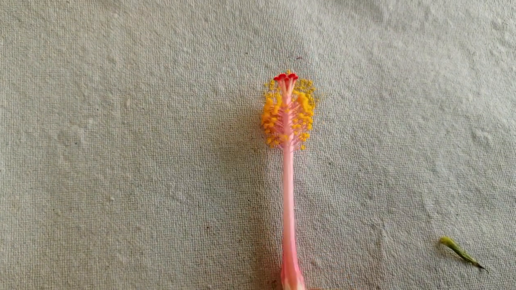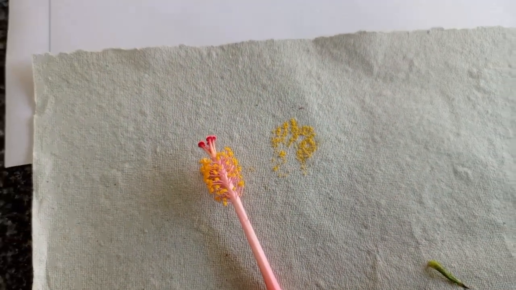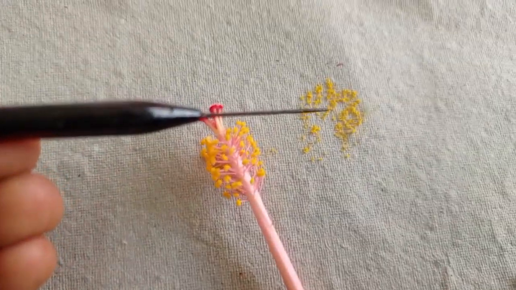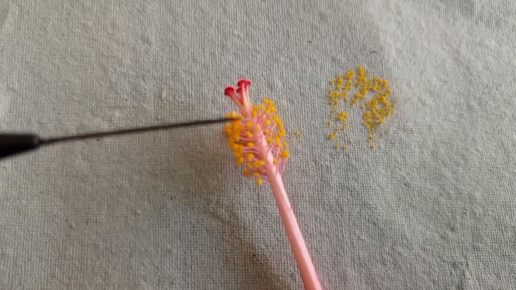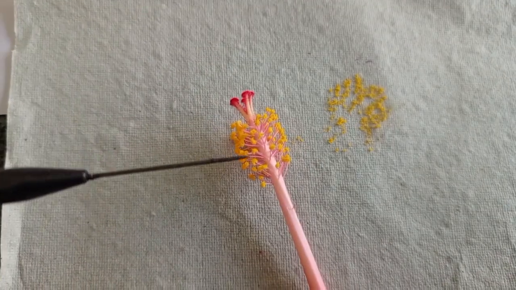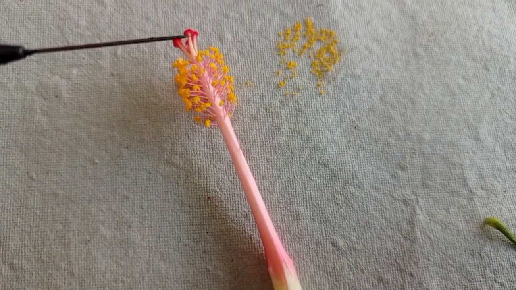Let's take the androecium now. So you can see the pollen grains here attached to the blotting paper. So these are the small yellow color pollen grains. So let's remove this androecium.